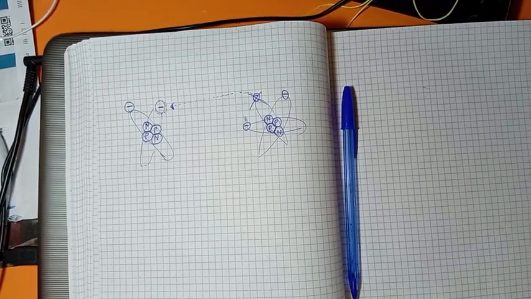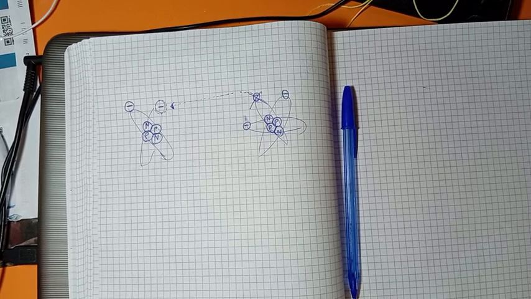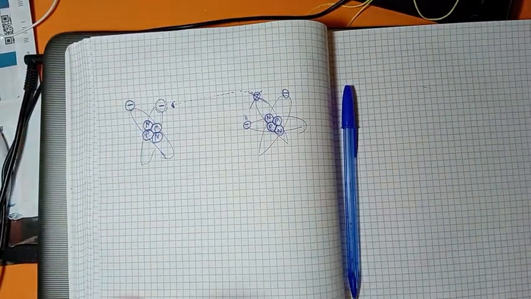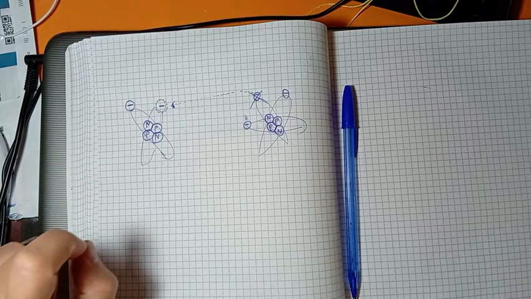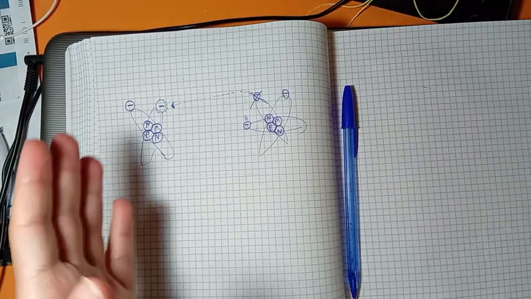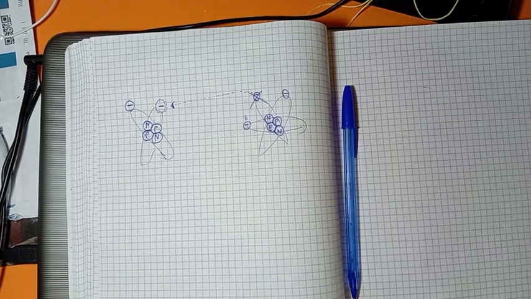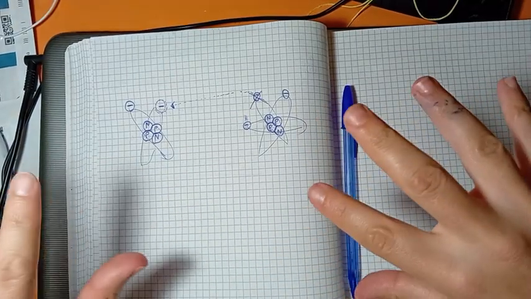But this is not exactly like the water vases example. There are some really important differences. To have this movement of electrons here, I need to have on one side an atom with fewer electrons than its normal form, and on the other side an atom with more electrons than its normal form. I need this imbalance on both sides.